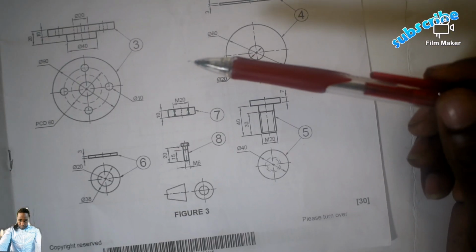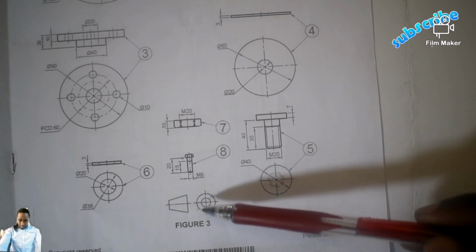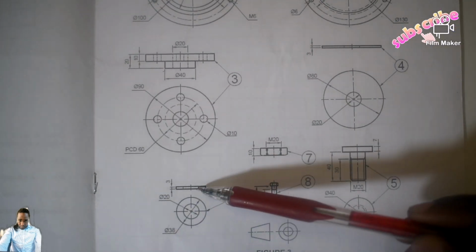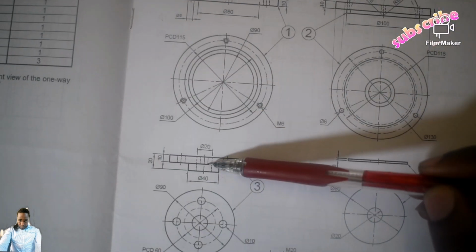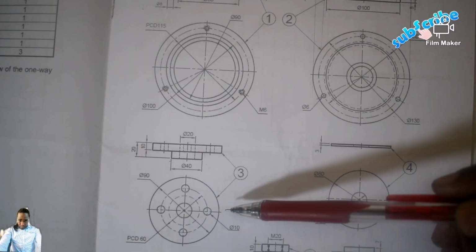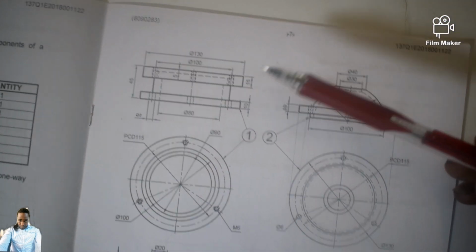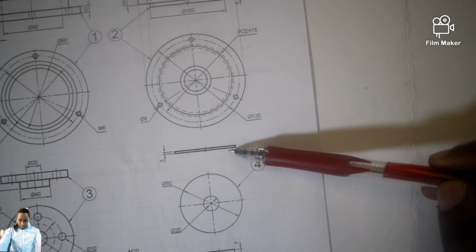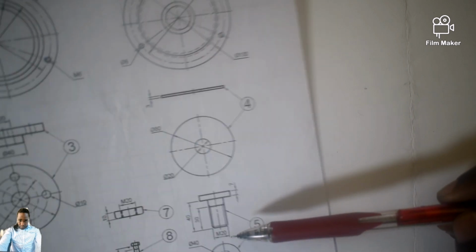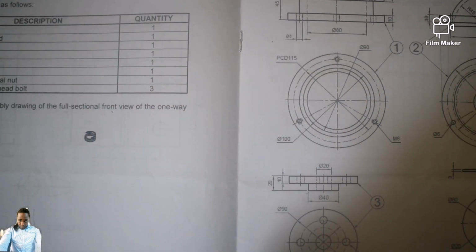These items are given according to first angle orthographic projection. Understand? So this is the front view of item 6, this is the top view of item 6, this is the front view of item 3, this is the top view of item 3. Front item 1, top item 1, front item 4, top, front of item 5, top. So when we draw, we'll be only considering the front views.